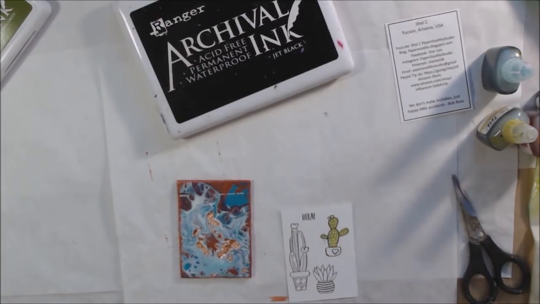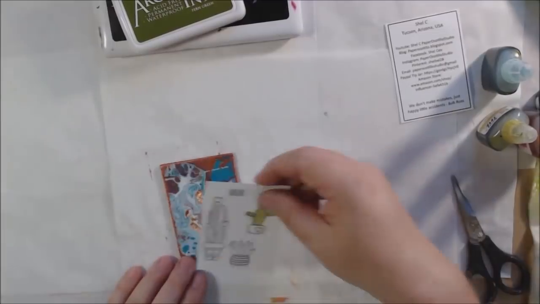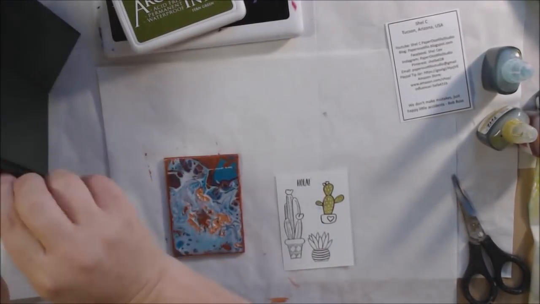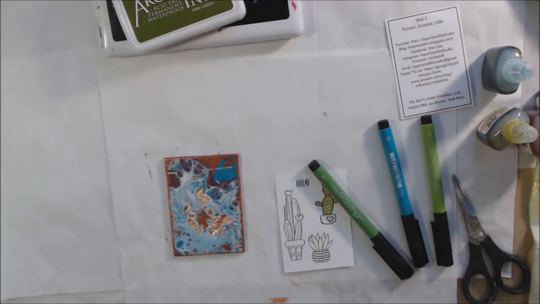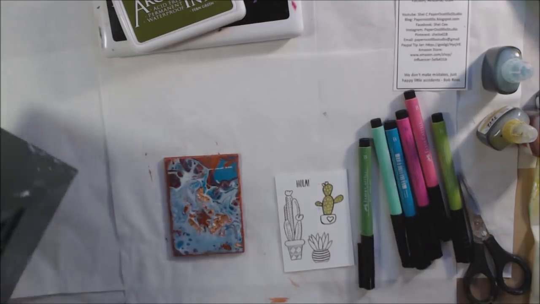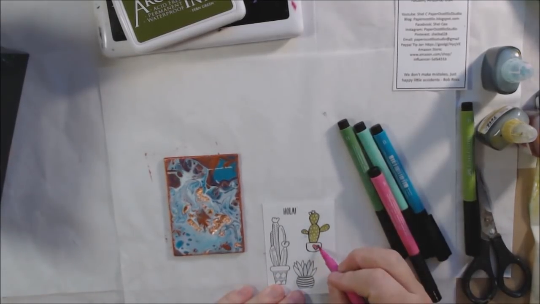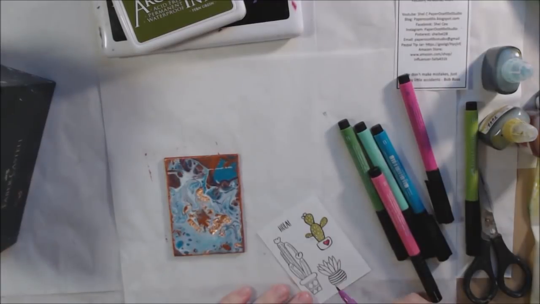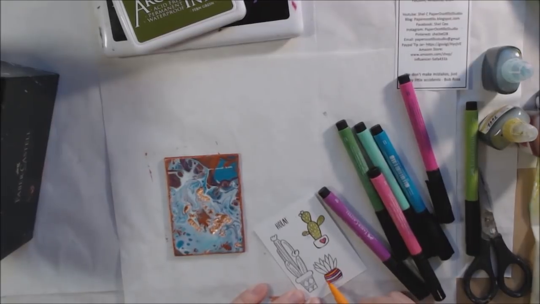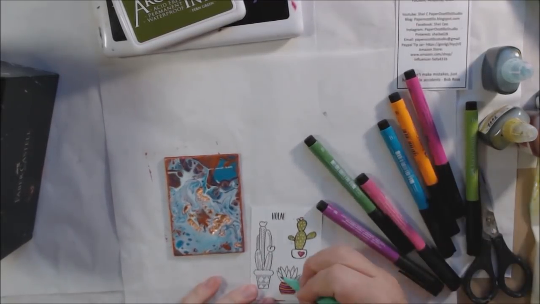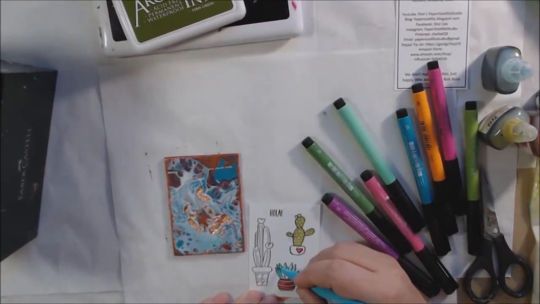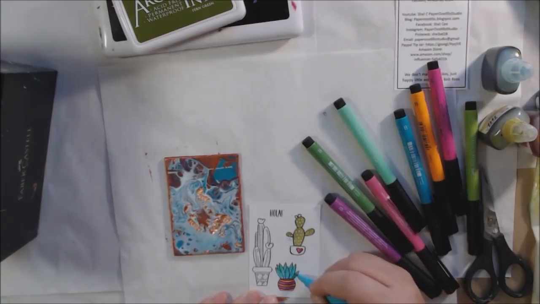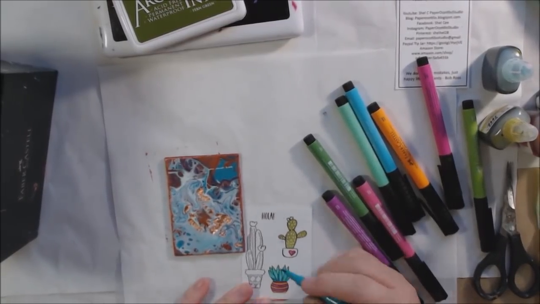So I stamped it in archival ink, and then I'm using some markers. These are, again, the Faber-Castell Pit Pen markers, which are an India ink inside of a marker. So that means that once they're dry, they're permanent. And a little bit more archival, and they're not as prone to fading as regular alcohol markers are. I didn't realize that alcohol markers would fade so much, but I've certainly found that they do.